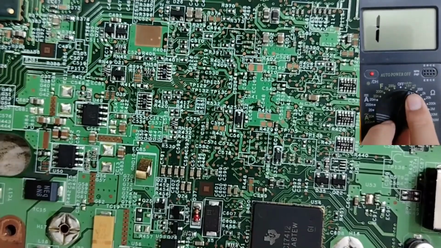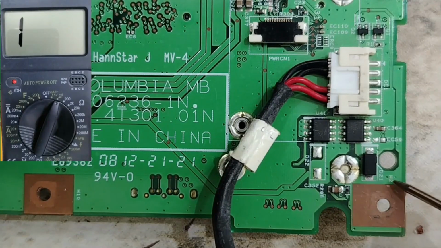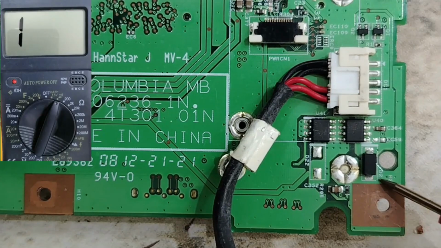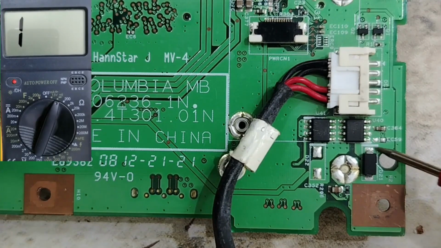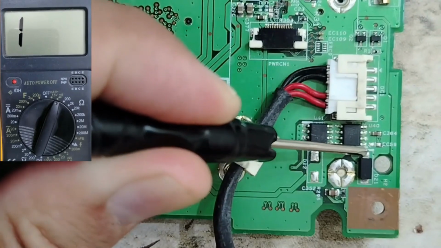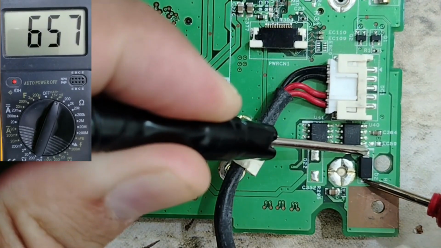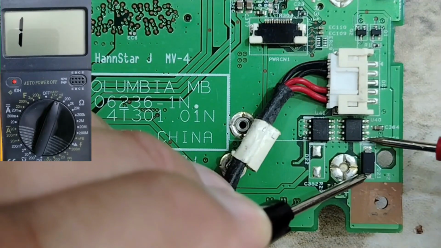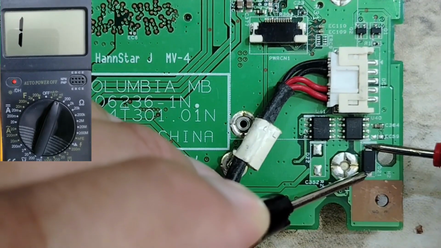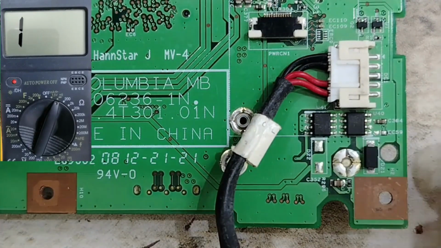So let's go to the continuity option and check this diode over here. Do you see, guys? This is a diode. We have D21. So always for a diode, we should locate the cathode and put the black probe on the cathode like this and the red probe on the anode. We get a reading in the multimeter. If we swap the probes, we should get nothing. As you can see, nothing in the multimeter, means this is a good diode.